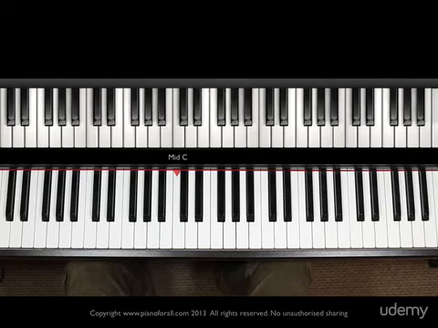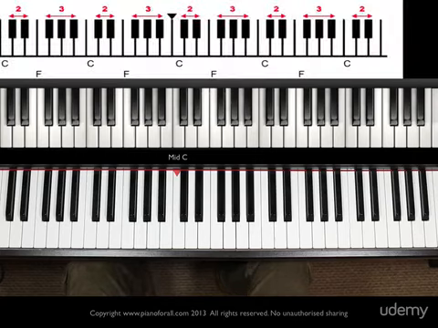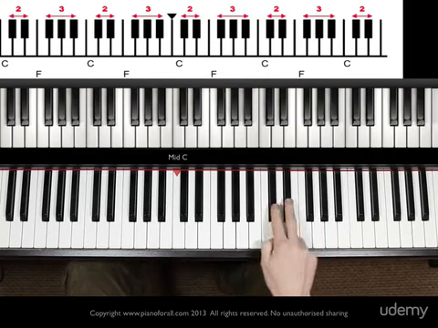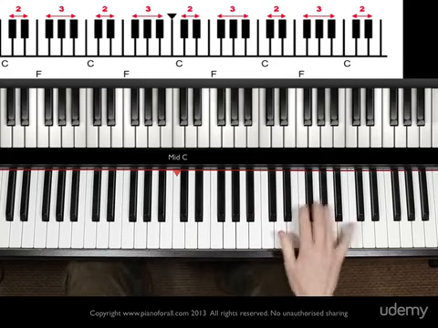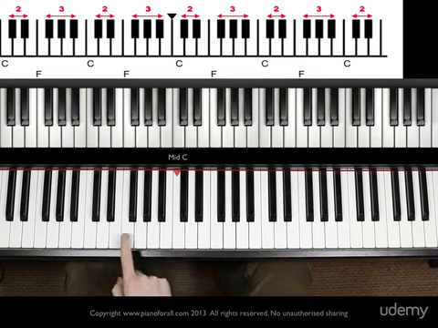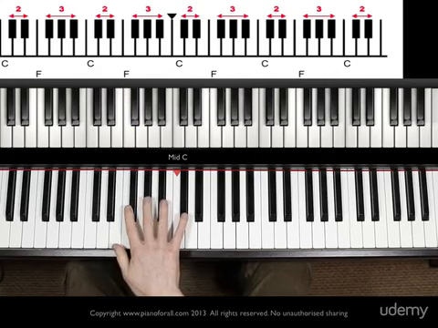You can use the black keys to help you. For instance, we've already played C, the white key before the two black keys, C, C, C. Similarly, you can use 3 black keys to find F, because C, D, E, F. F is before the 3 black keys.